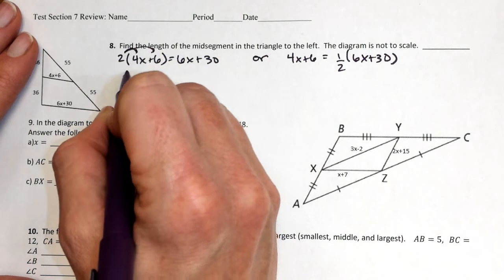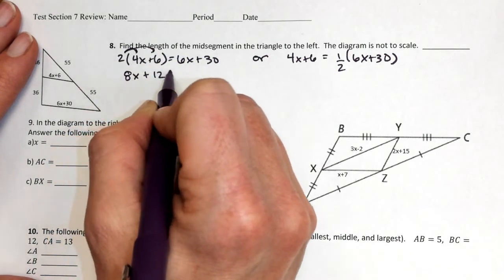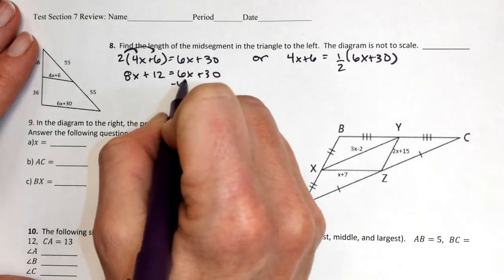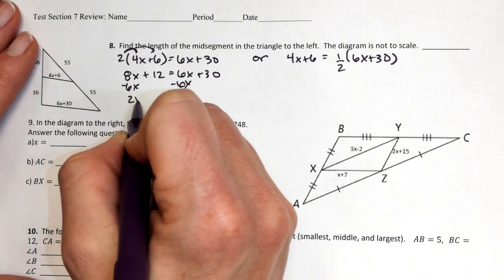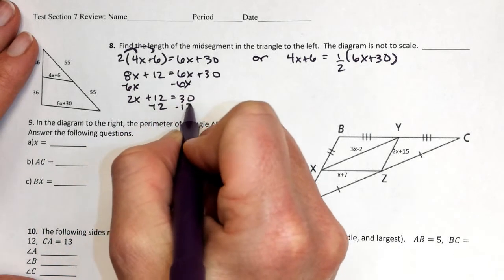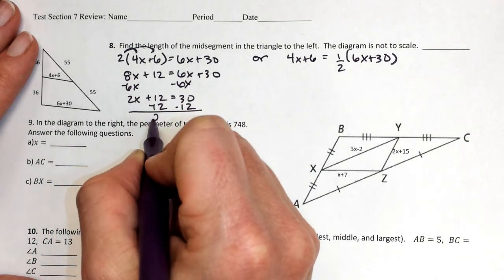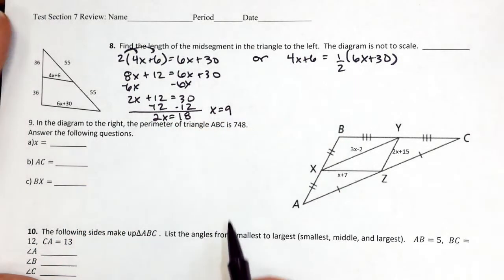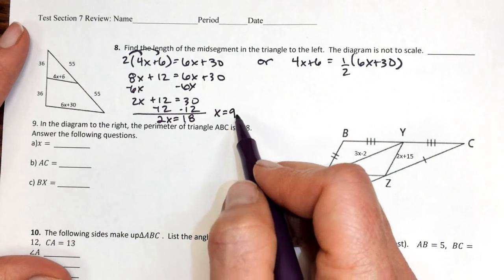So I'm going to distribute. I get 8x plus 12 equals 6x plus 30. I'm going to subtract 6x. I get 2x plus 12 equals 30. Subtract 12. And I get 2x equals 18. So x equals 9. Is that the answer to the question?